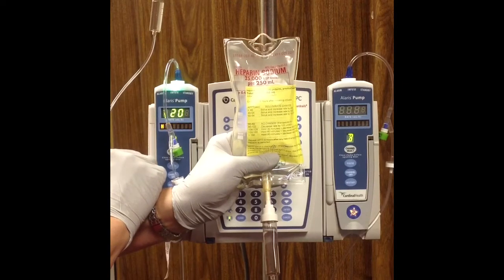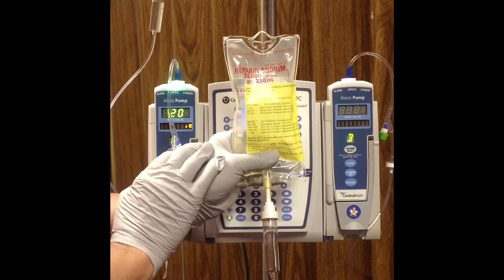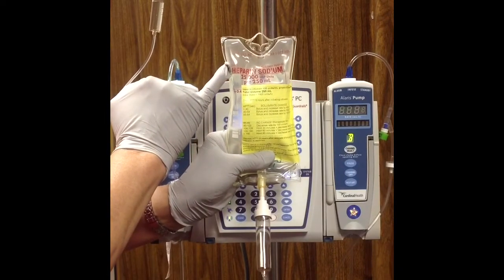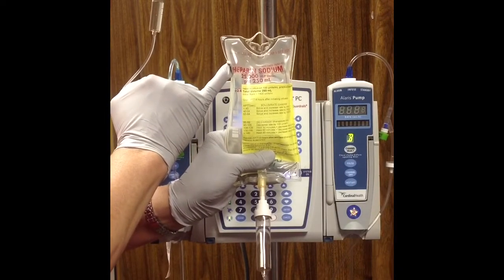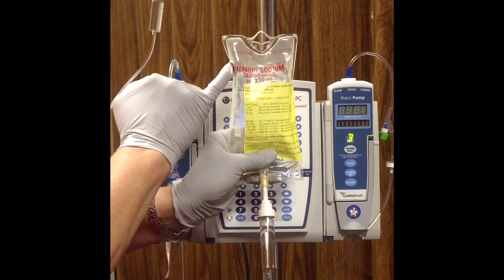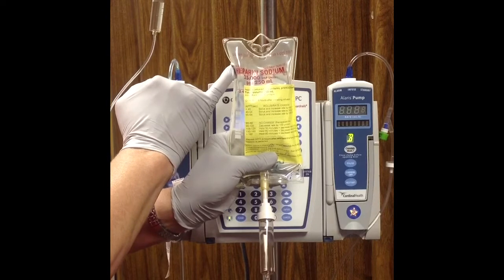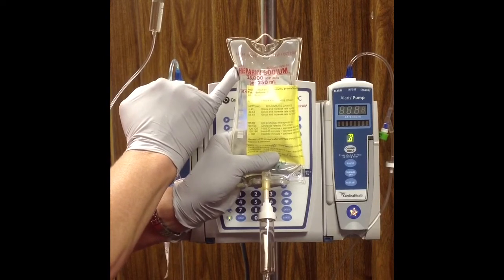So in this next video segment, we're going to talk about running a continuous medication infusion. In this example, we're going to be hanging heparin. Our heparin comes in a pre-mixed bag in a standardized concentration of 25,000 units per 250 mLs. Let's take a second to look at the anatomy of the bag here.